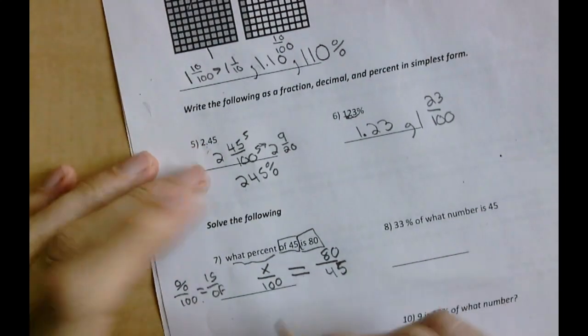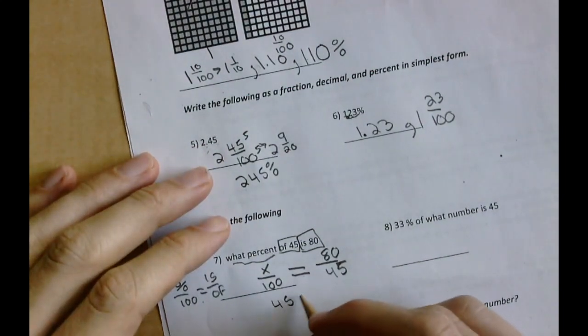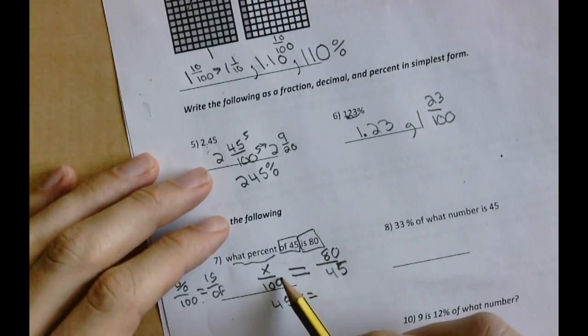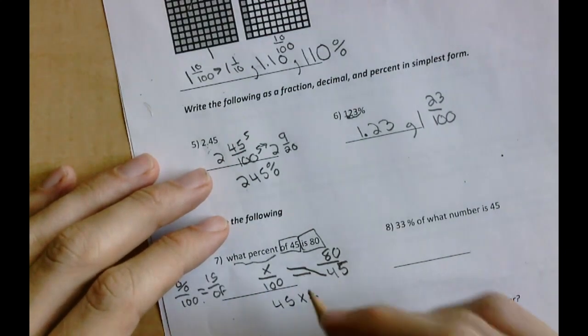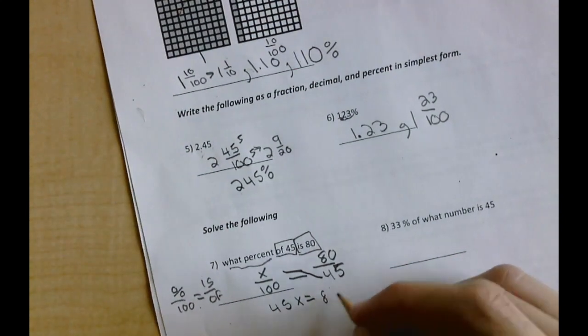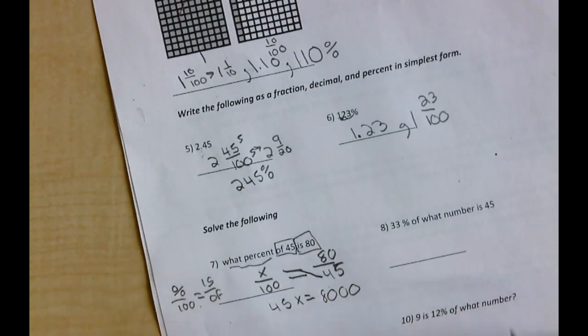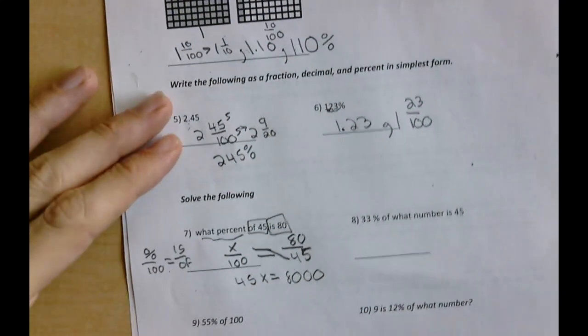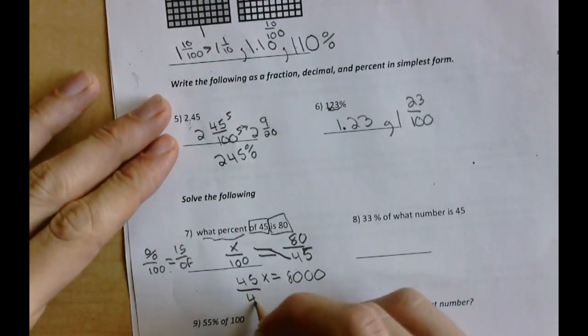So now we have 45x is equal to, multiplying opposite, 8,000, dividing both sides by 45.